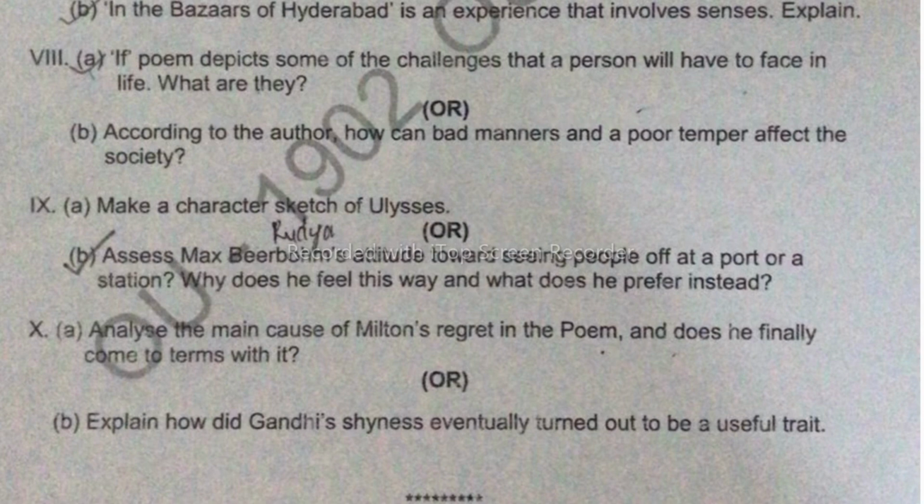Now the next one: make a character sketch of Ulysses. Ulysses is a Greek hero who was bored with his domestic life and wanted to do something useful in his life. So you have to write about Ulysses, how he was. Whatever question you get, you have to write the same summary only. Next one: what is the narrator's attitude towards seeing people off at a port or a station, why does he feel this way, and what does he prefer instead? Again, the same summary you have to write.